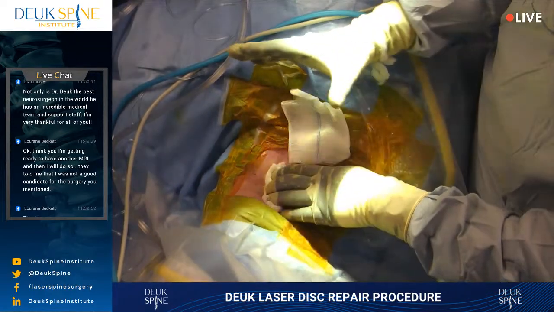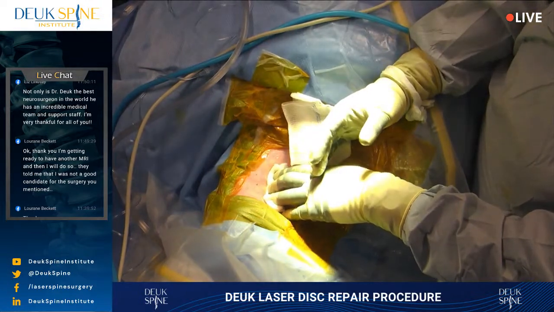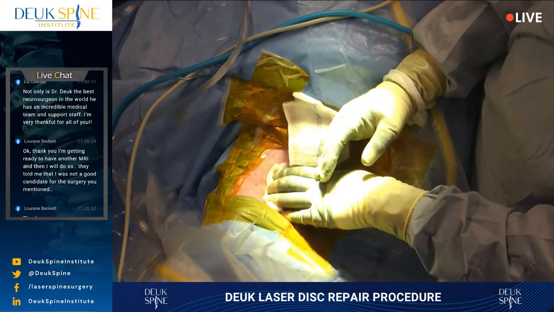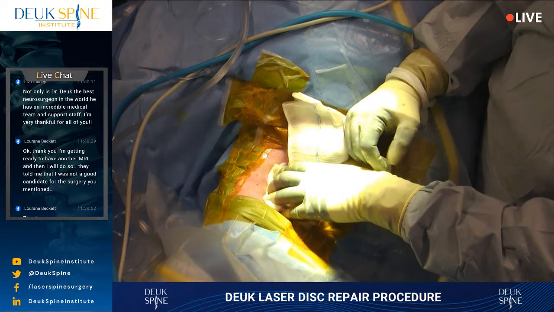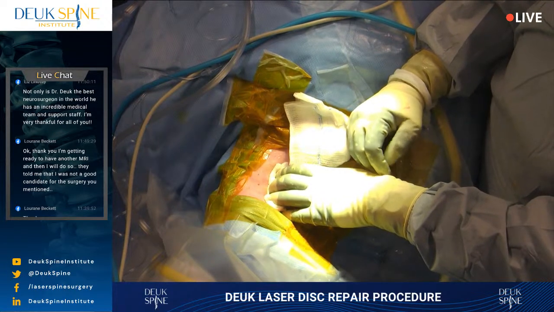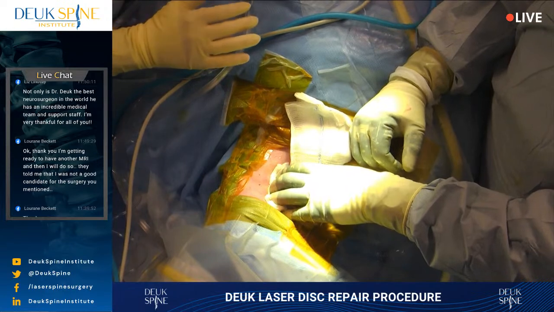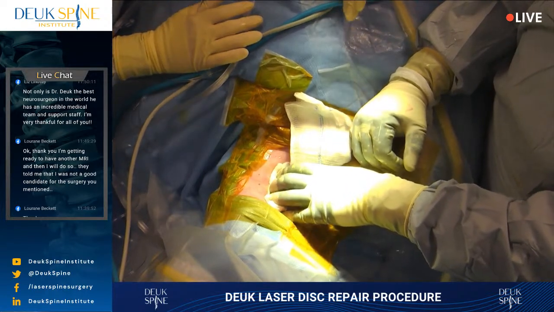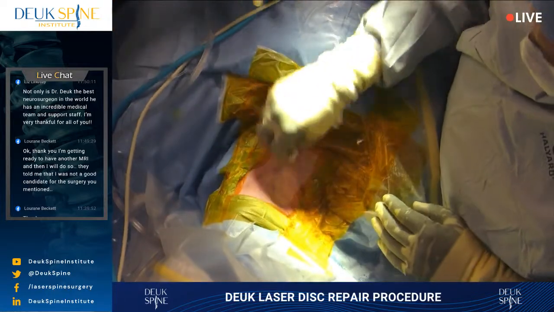So it doesn't matter if it's a herniation or a bulge. It doesn't matter if it's degenerated, stenosis, spondylosis. We can fix it with this laser surgery. I think he's going to be very happy with the results. I think his headaches will be gone, his arm symptoms will be gone, and his neck pain will be gone. Now, he may have a little bit of pain today, but by tomorrow when he comes to clinic, I think all those symptoms will be gone.